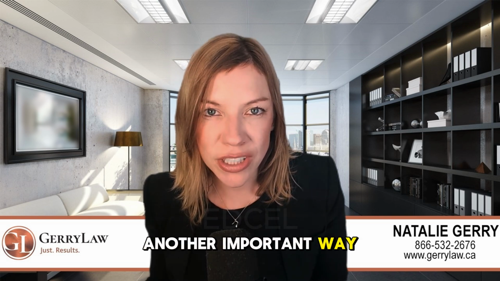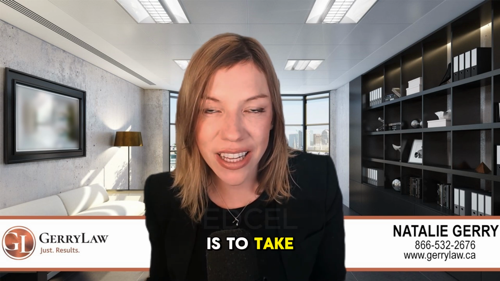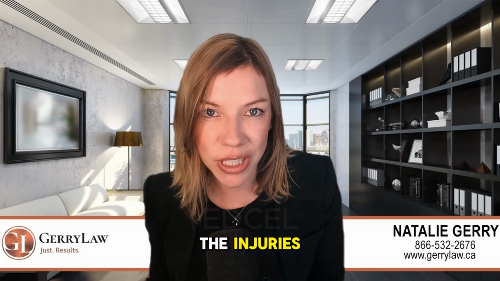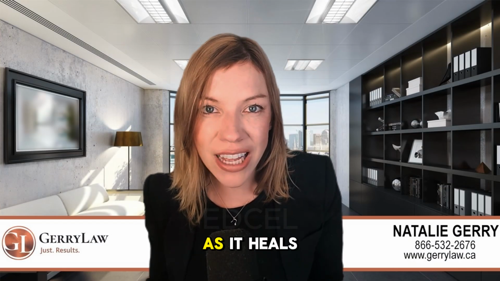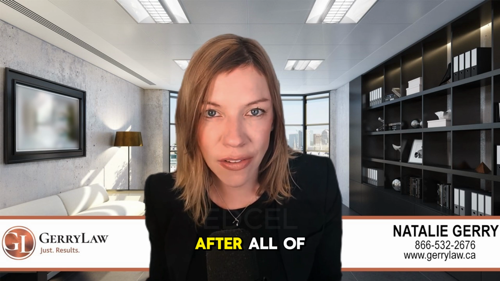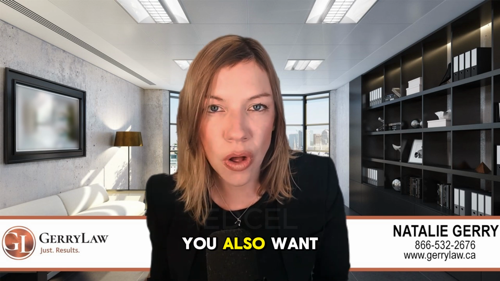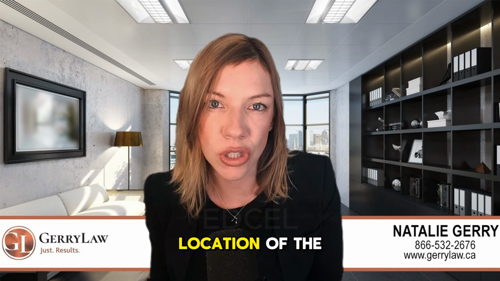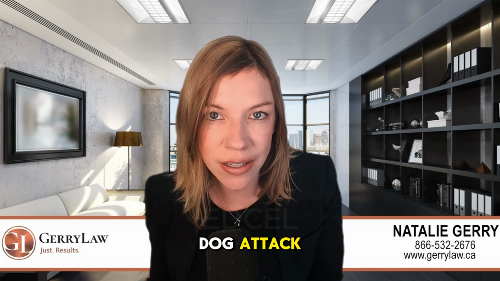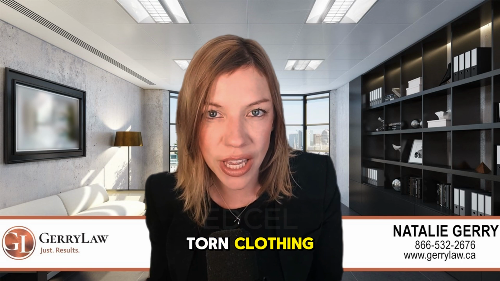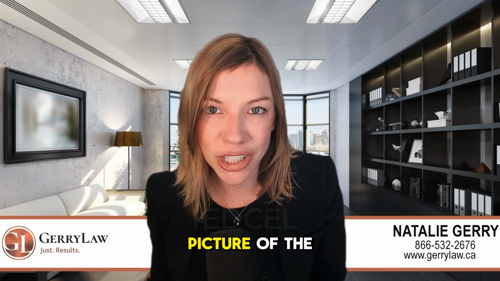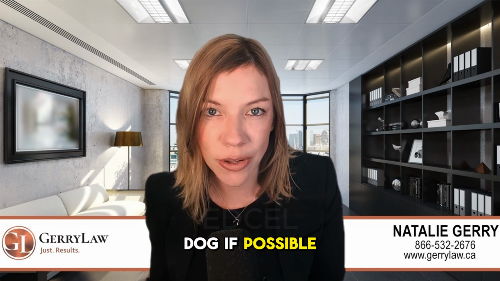Another important way to document what happened is to take clear photos of the injuries. So, this includes the injury itself as it heals, immediately after, all of those elements. You also want to get photos of the location of the dog attack. You also want to get any visible damage, torn clothing, or even a picture of the dog if possible.